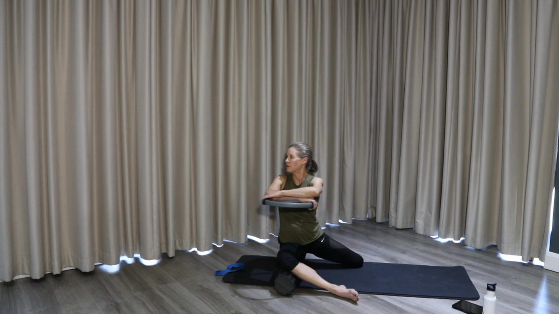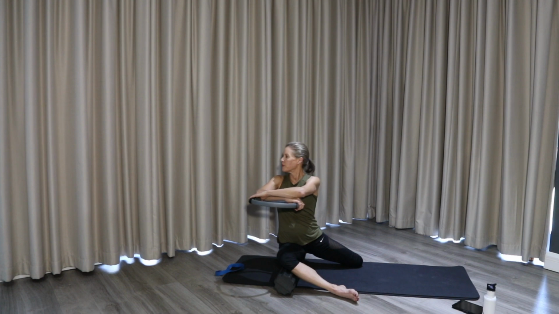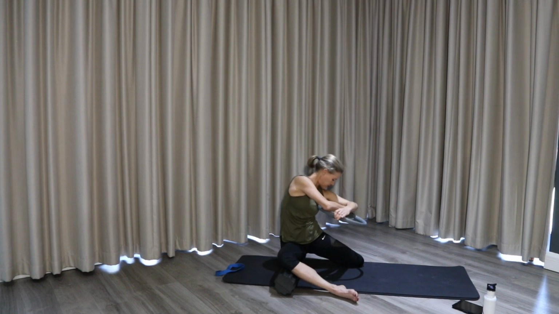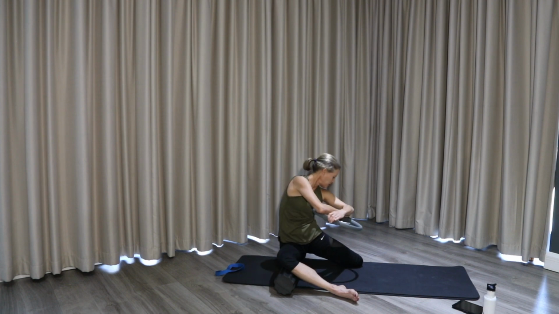Three to go. Two more. Exhaling. So you're arching, opening up, and exhaling to that rounded contraction and tuck position.